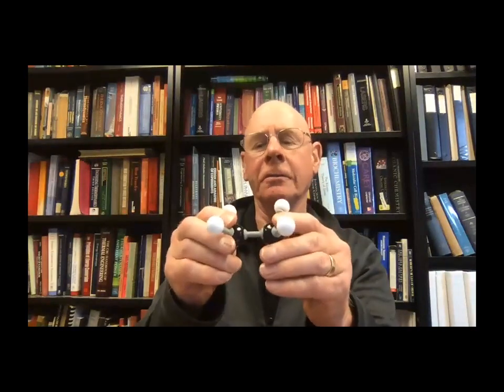Okay, we know molecules can store energy by translation, by moving back and forth, up and down, in and out, three coordinate directions. That's kinetic energy. A molecule can also store energy by rotation if it has a moment of inertia about any axis.